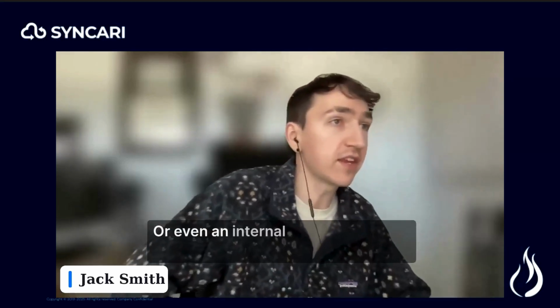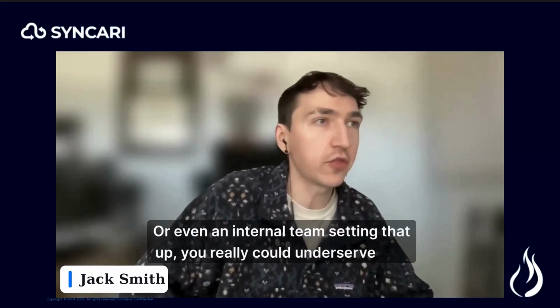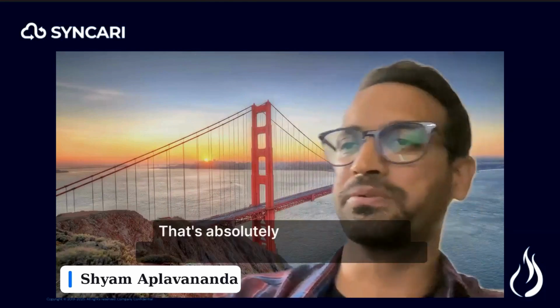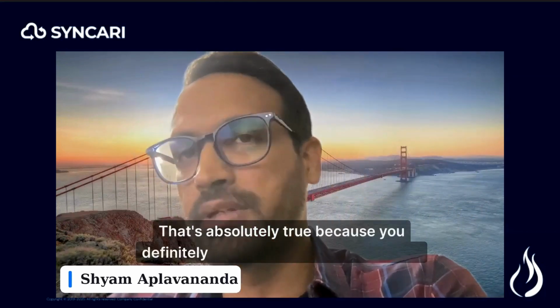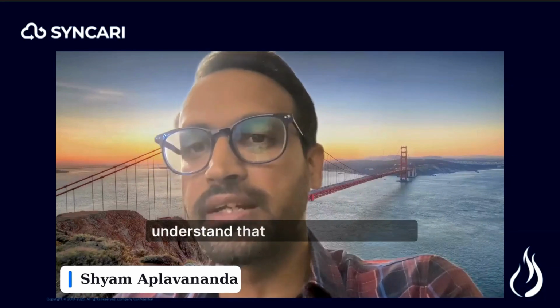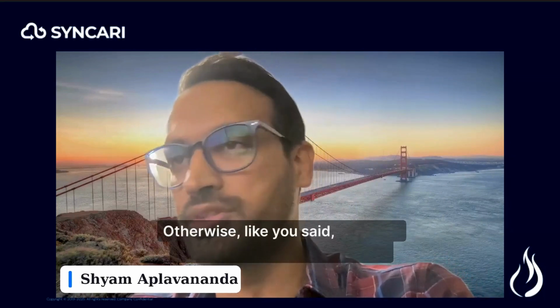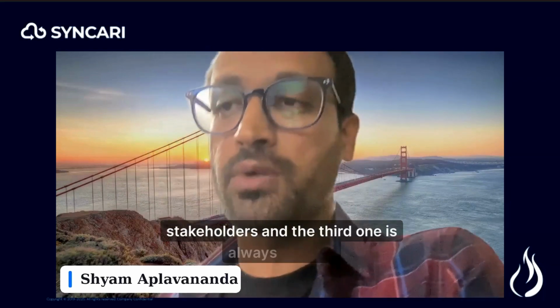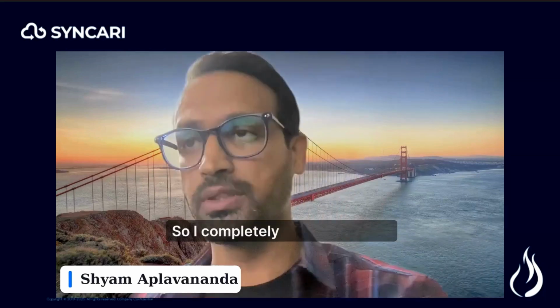Or even an internal team setting that up, you really could underserve that third group no matter what you do. Absolutely, that's absolutely true. Because you definitely need somebody who's able to understand that and bridge that gap. Otherwise, like you said, it always serves two segments of those stakeholders, and the third one is always left out. So I completely agree with you.